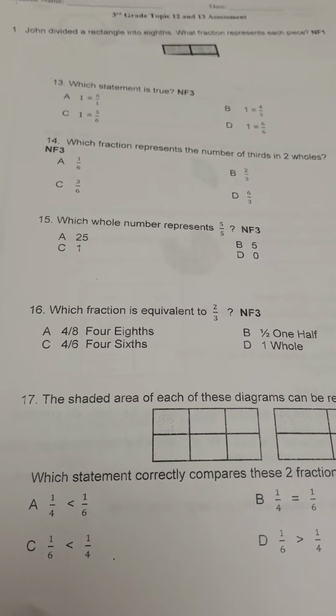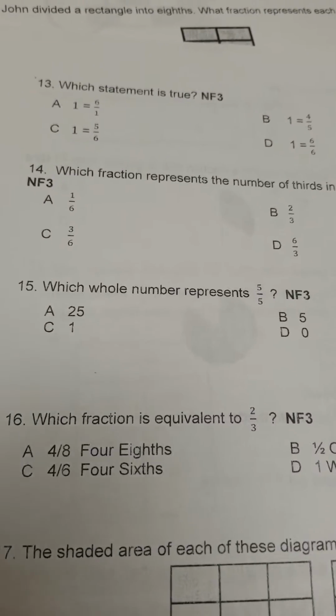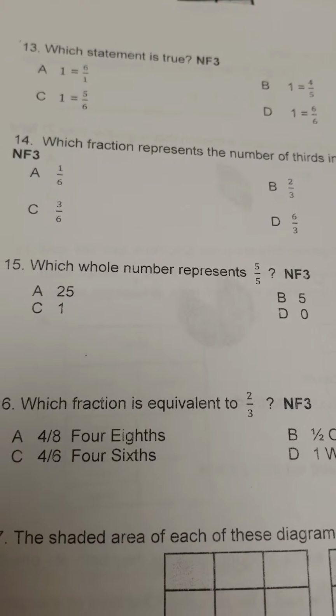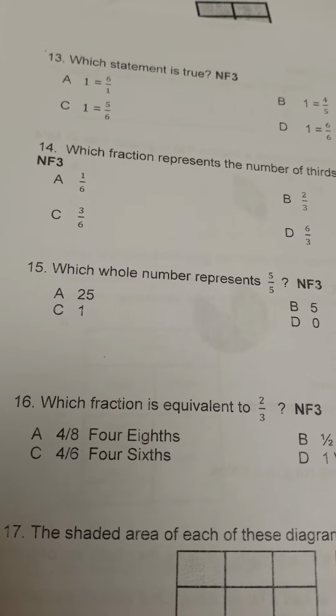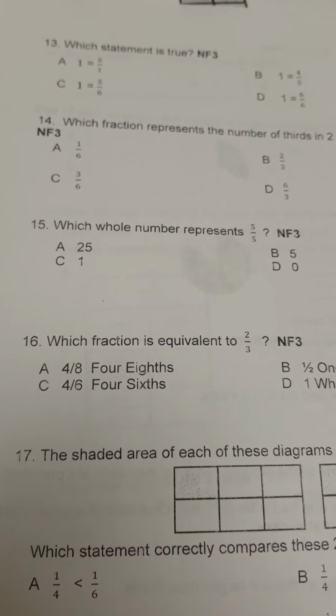Number 13. Which statement is true? A, 1 equals 6/1. B, 1 equals 4/5. C, 1 equals 5/6. D, 1 equals 6/6.